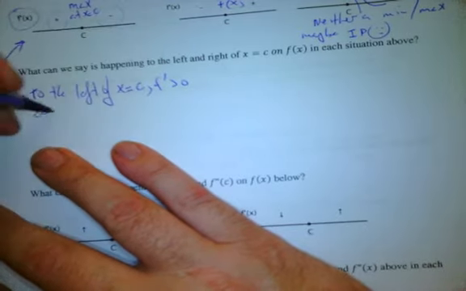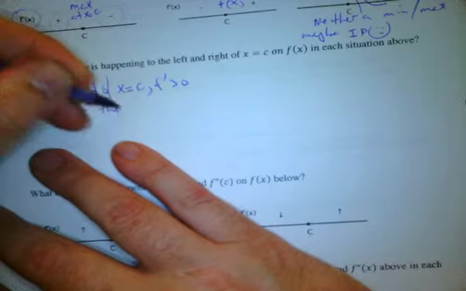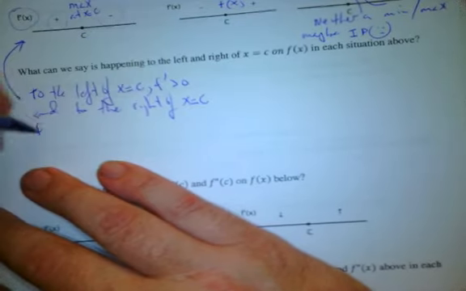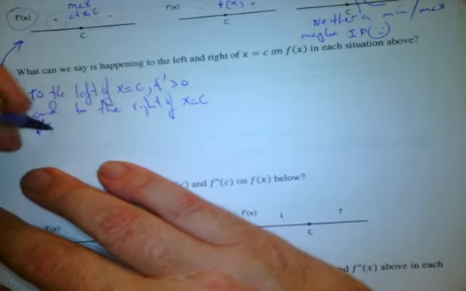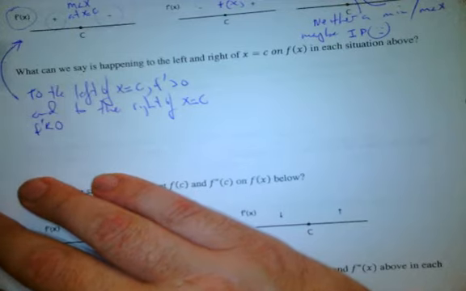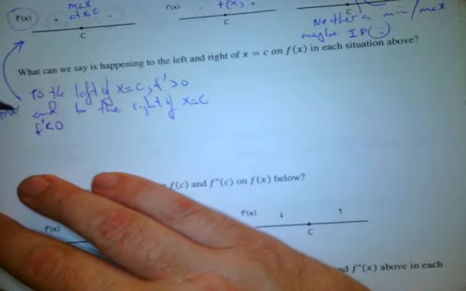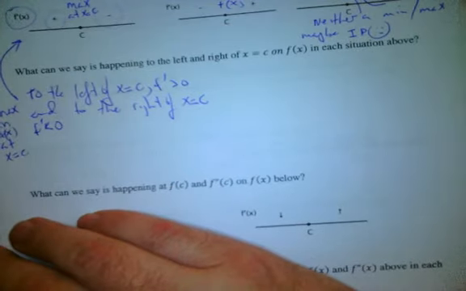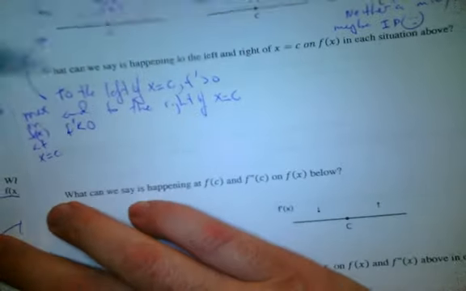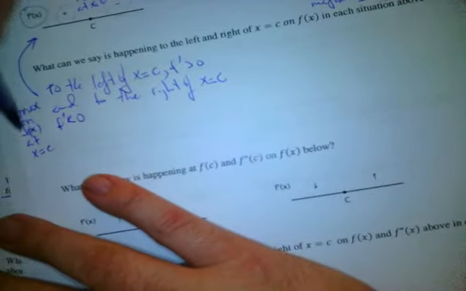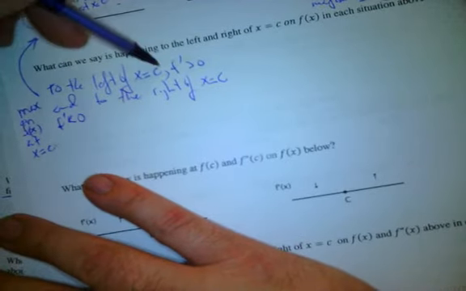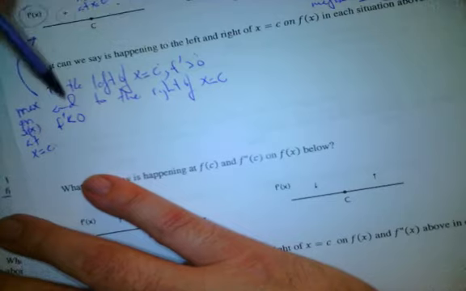What can we say is happening to the left and right of x equals c in each situation above? Oh, so they're asking me to do justifications here. Okay, we can say to the left of x equals c, f prime is greater than 0, and to the right of x equals c, f prime is less than 0.